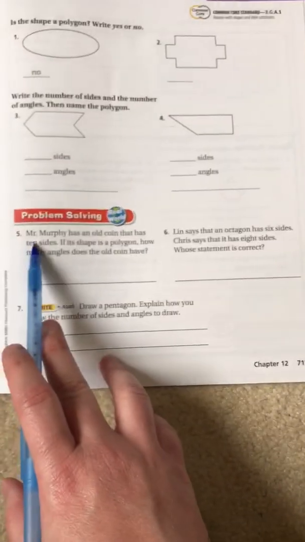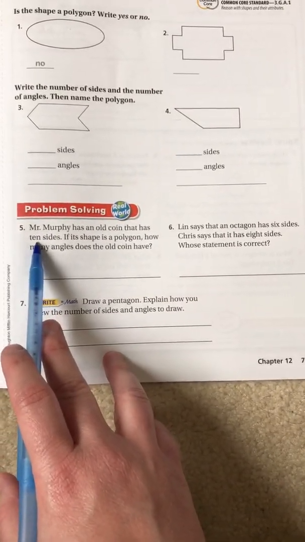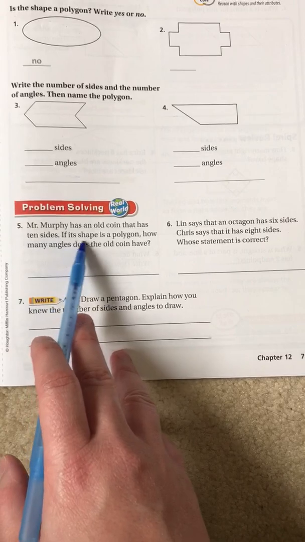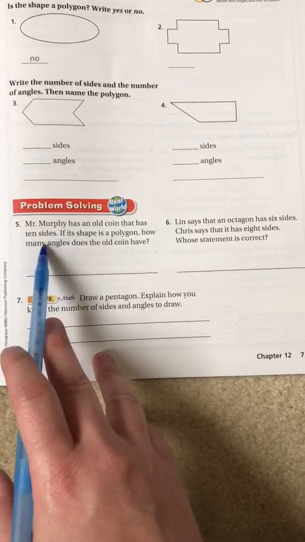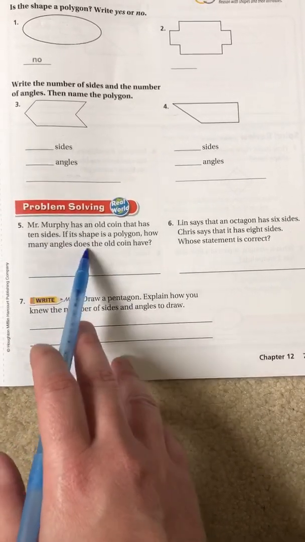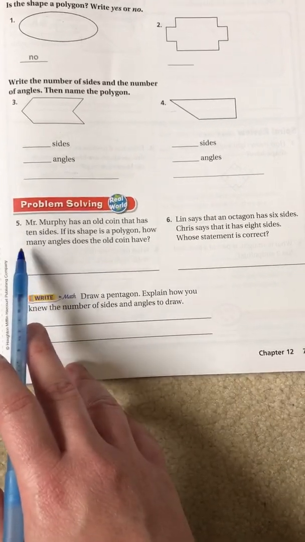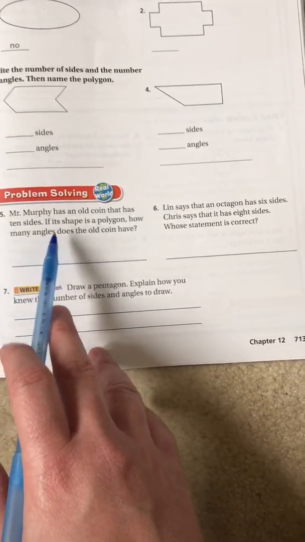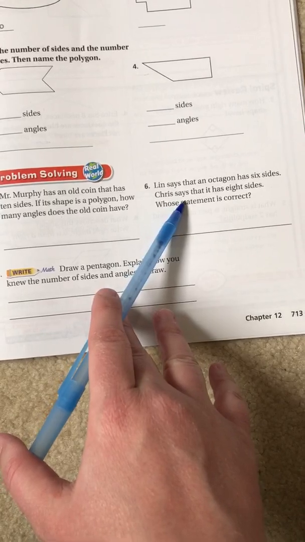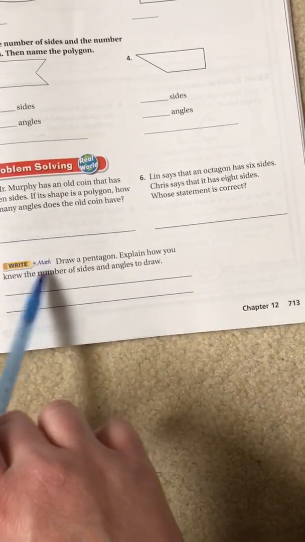Down here, you're going to read the problem. This says 10 sides. If its shape is a polygon, how many angles does the coin have? Well, remember I told you how many sides there are. That's how many angles there are. Make sure you read this correctly. Then you can do number 7.